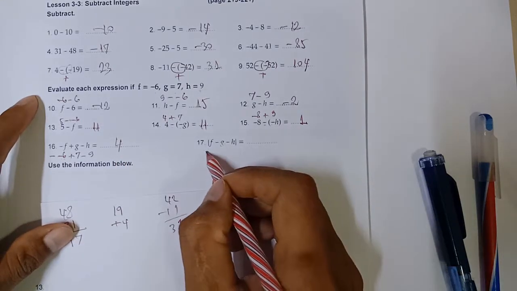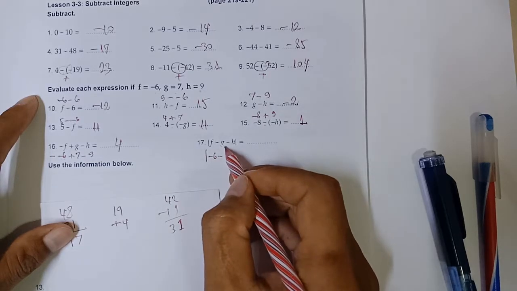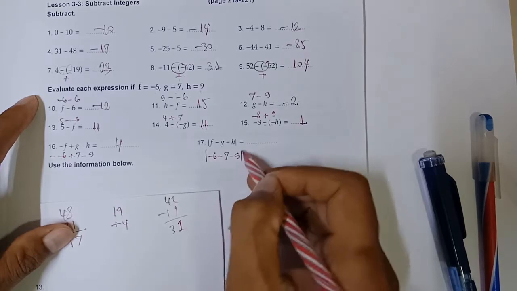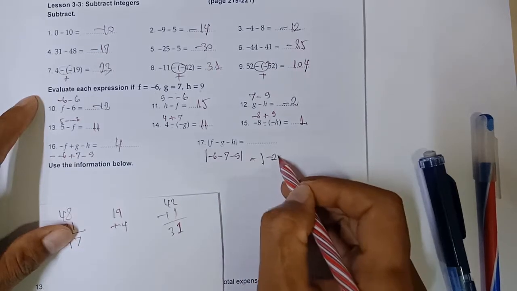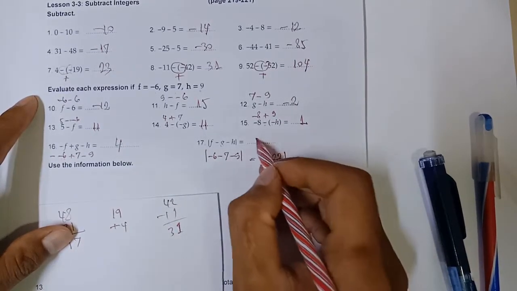And this is working with absolute value. F is negative 6 minus g, which is 7, minus h, which is 9. So together will give us a minus 22 within the absolute value sign. So this will become 22.